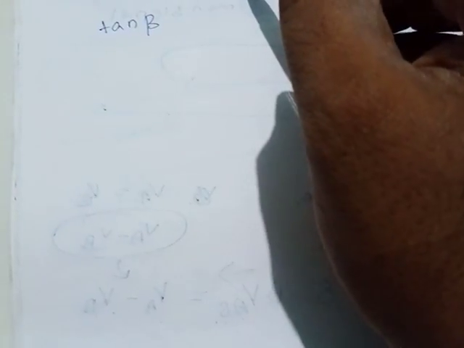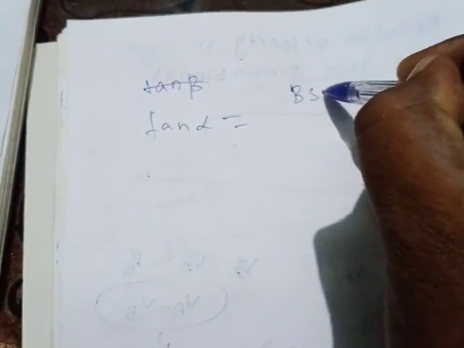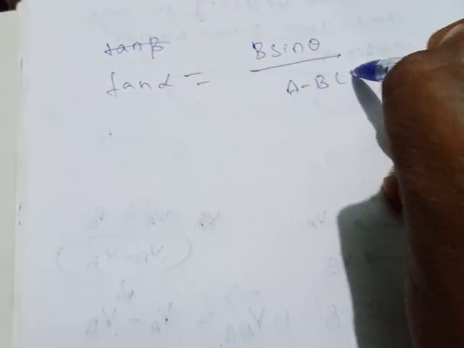Now let us find the direction. This is the magnitude. Then you can find the angle also. The tan beta formula is what? You have found it in the triangle law of addition: tan alpha is equal to B sin theta by A minus B cos theta.